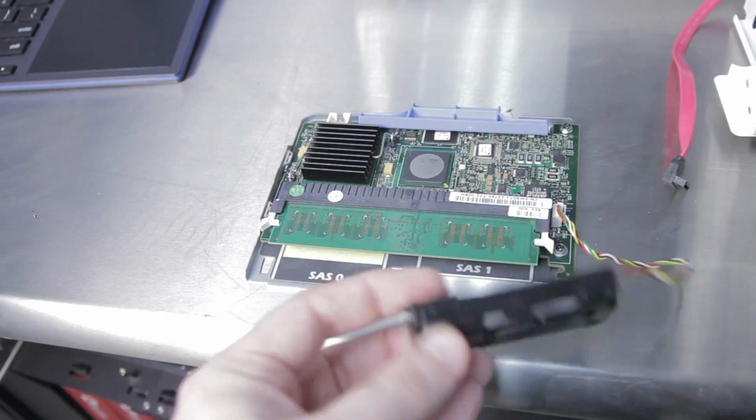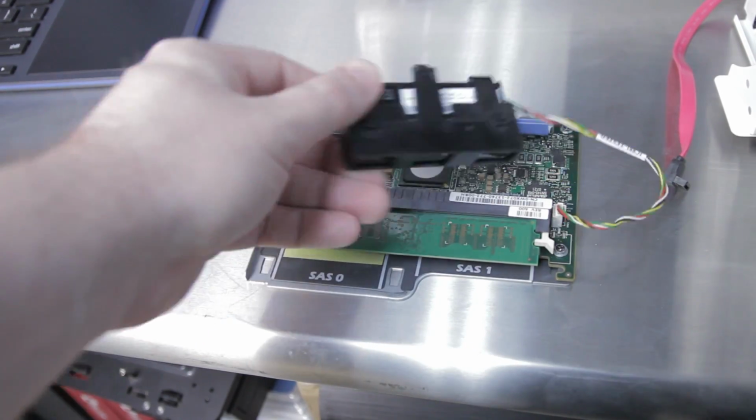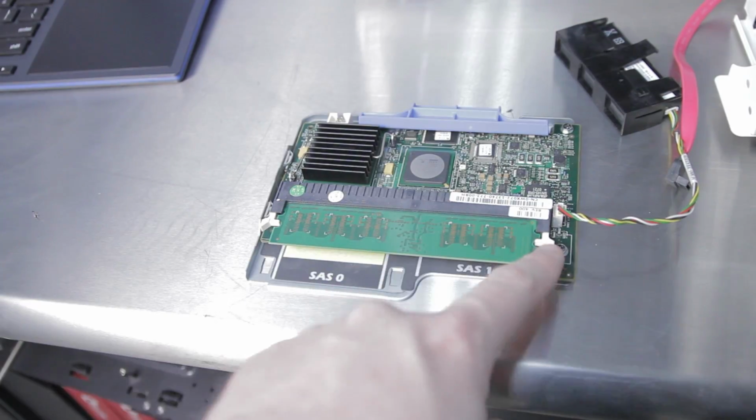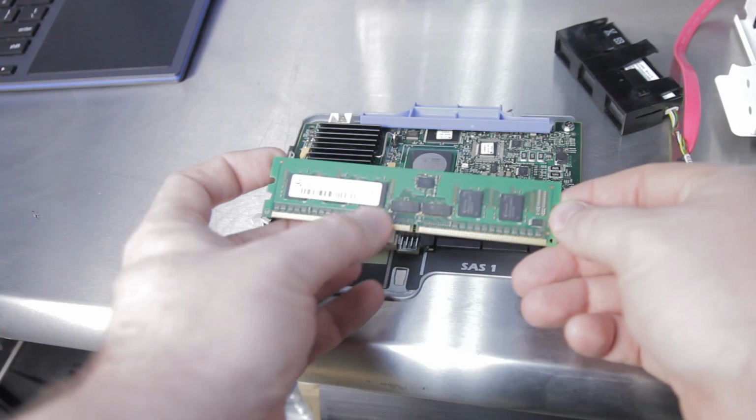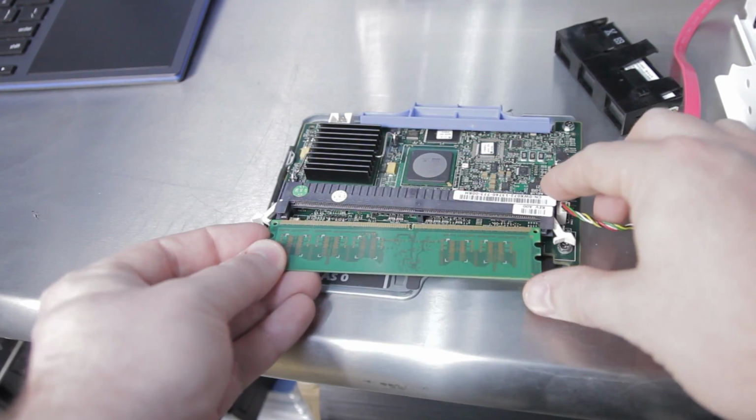Alright, so we've got our RAID controller installed. This is a hardware RAID controller. This is a PERC 5. This is all I had laying around. This is pretty similar to LSI or HP MegaRAID or any of those. It has error correcting RAM.